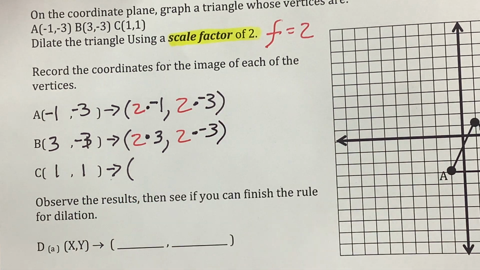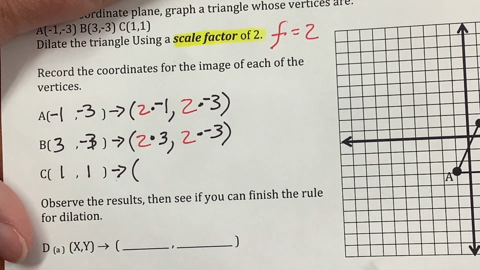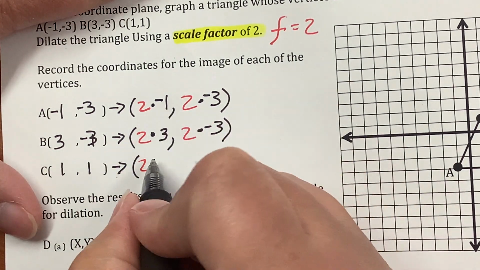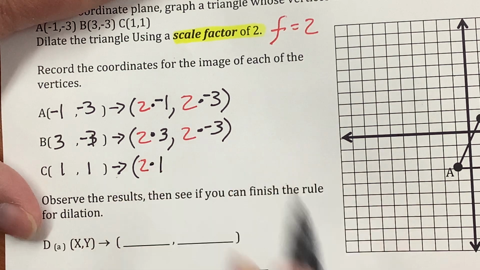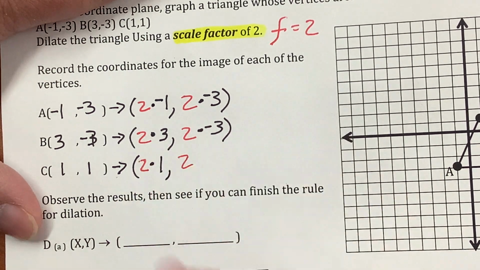Now, before I go any further, I'm going to ask you a question. I want you to start thinking. Is this going to get bigger or smaller? If the scale factor is 2, is it enlargement or reduction? Think about it. You know the answer. Yeah, that's right. It's going to get bigger. It's an enlargement. So 2 times 1 and 2 times 1.